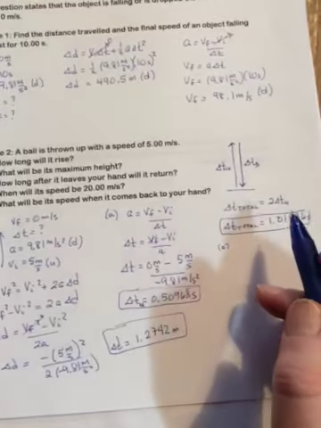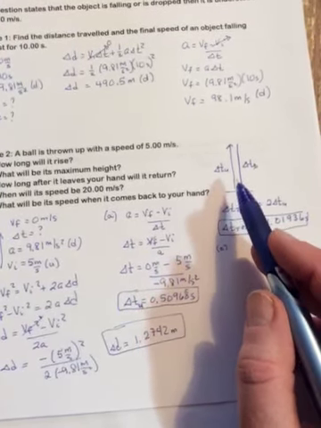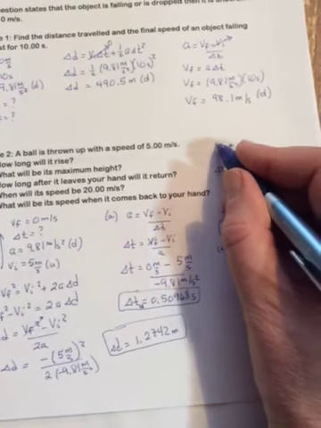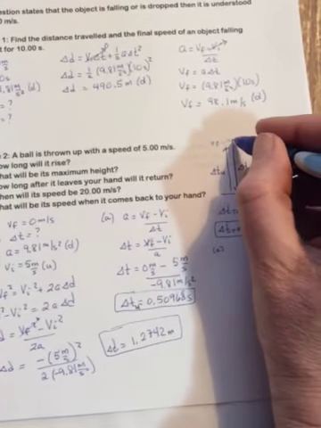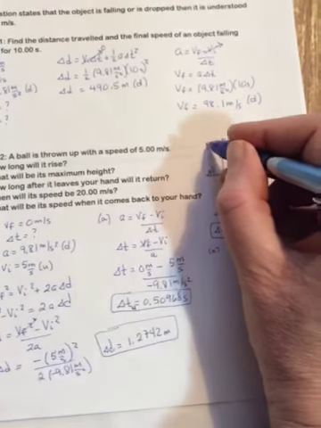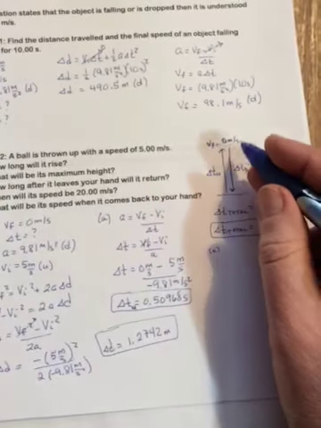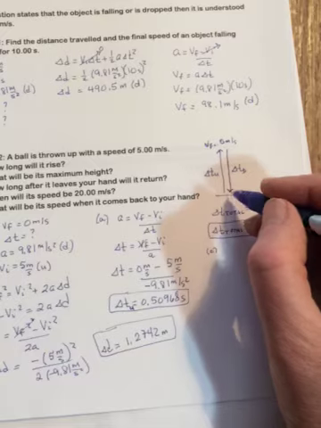And we talked about the fact that if you're throwing it up at 5 meters per second, then as it goes up, it slows down, slows down, slows down, and it stops up here. So if it starts at 5 meters per second and slows down until it stops, it's not going to reach 20 meters per second on its way up. And then it starts to fall back down and speeds up, speeds up, speeds up.